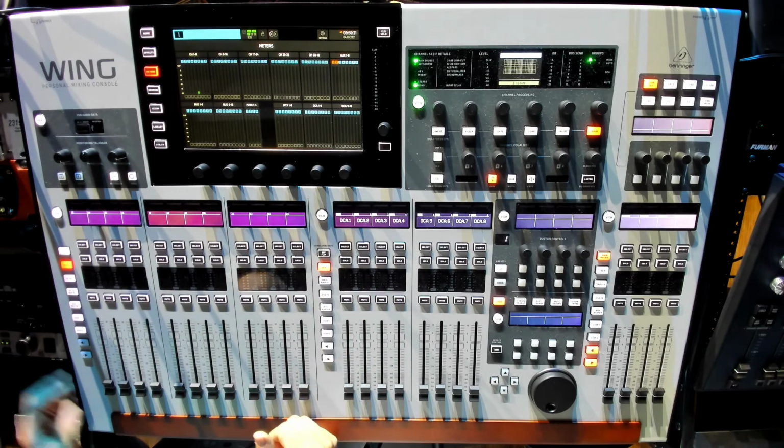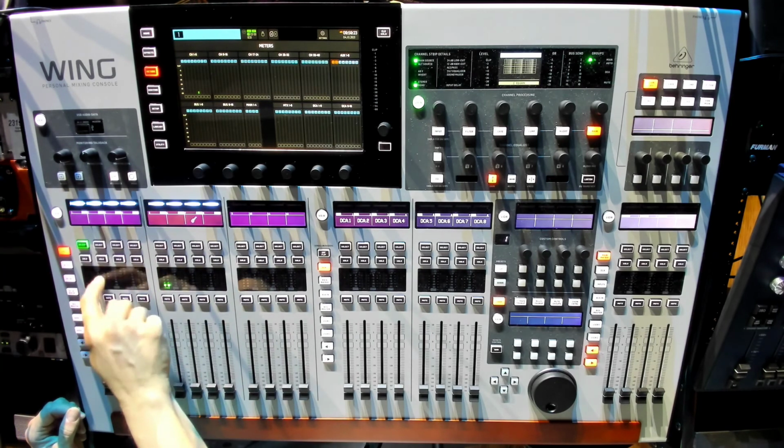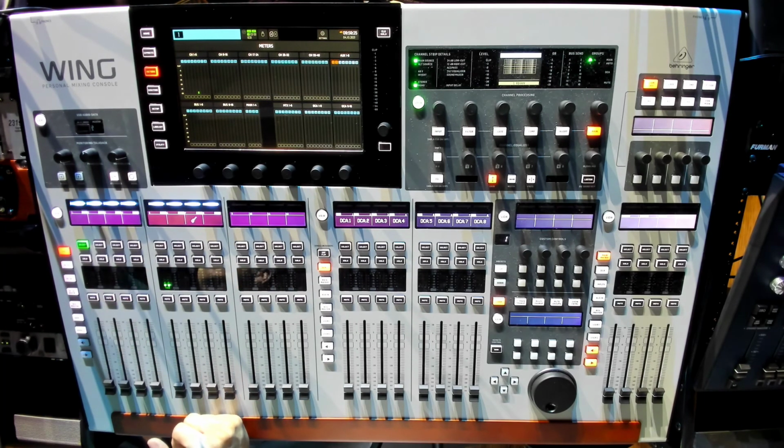Let's insert something into this channel right here, channel 1. Oop. Computer's going to go to sleep. I need to get my charger.